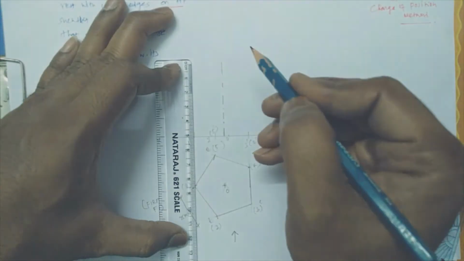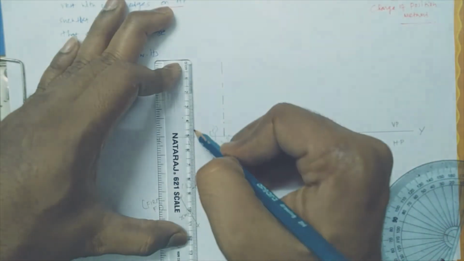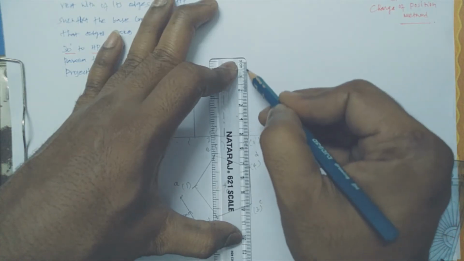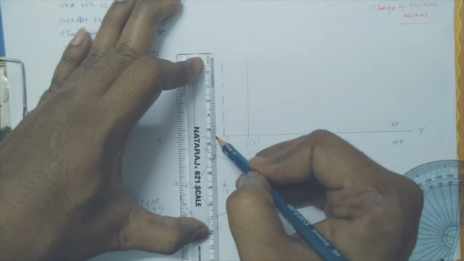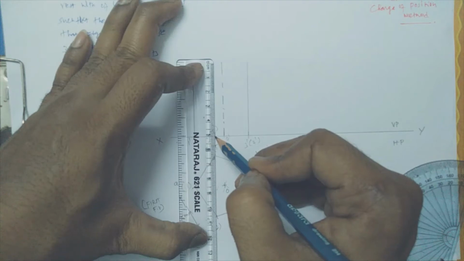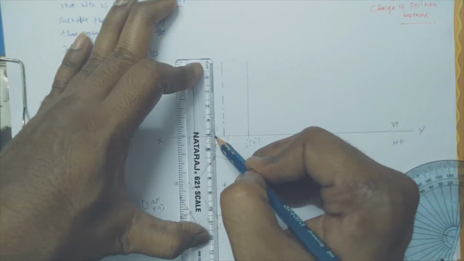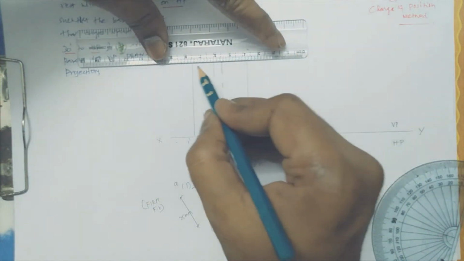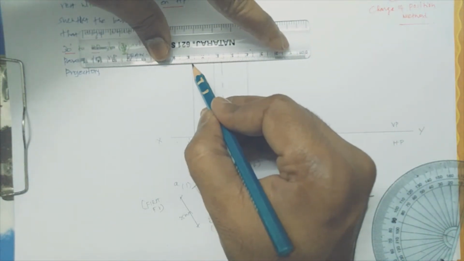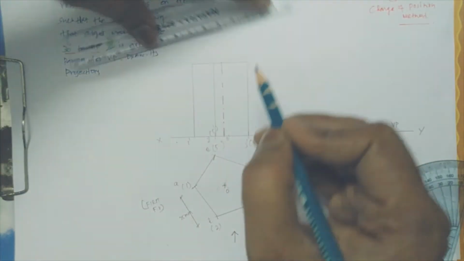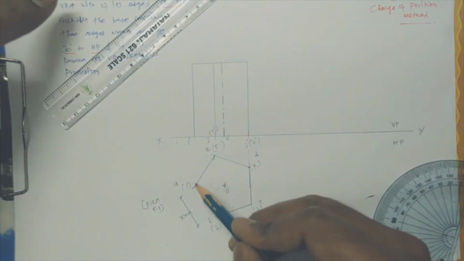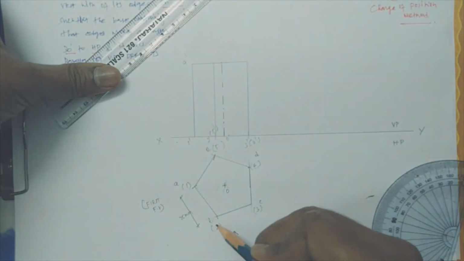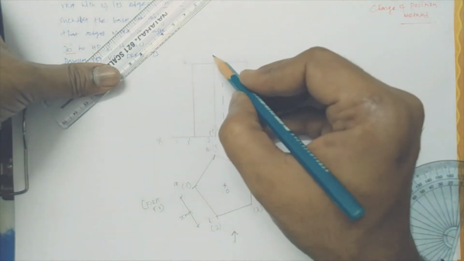See, properly draw with the compass. I just made all parallel lines for 50 mm. Close, I am connecting it. So these stops are all alphabets. So A dash, B dash you can see, E dash is hidden.